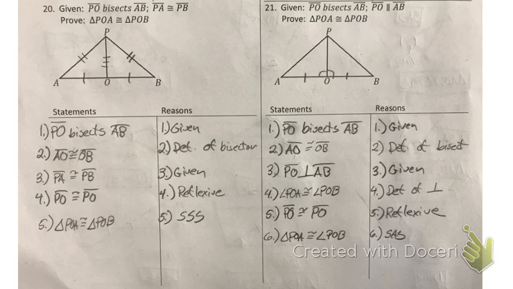So I'm going to highlight in red what we know right now versus what I have up there. So we know AO and OB are congruent. That's the definition of bisector. It also says that PA is congruent to PB.